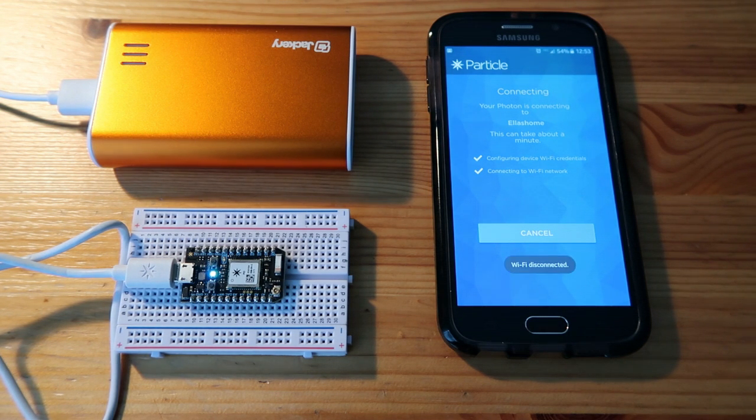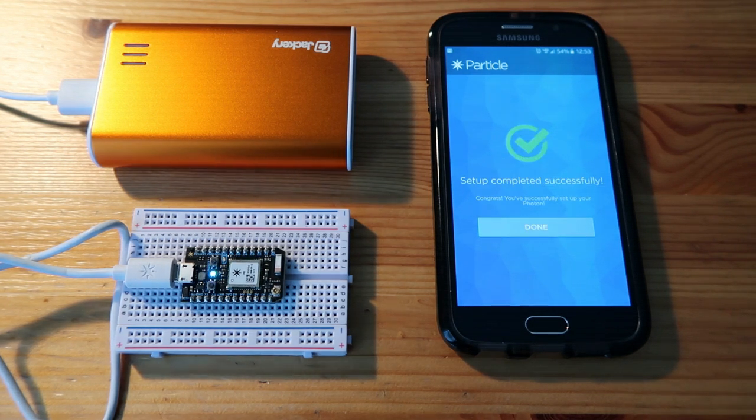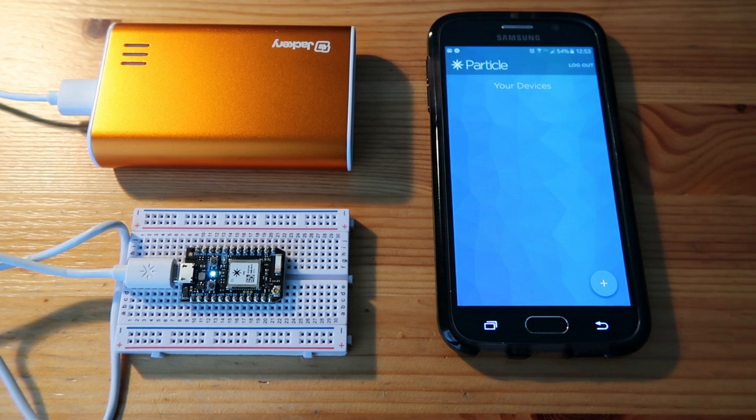And there we go. You can see that the Photon itself has the light blue on, solid, and we have our check mark from the phone. So setup is completed successfully. Done.